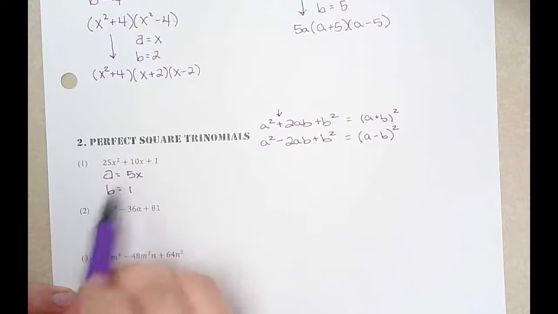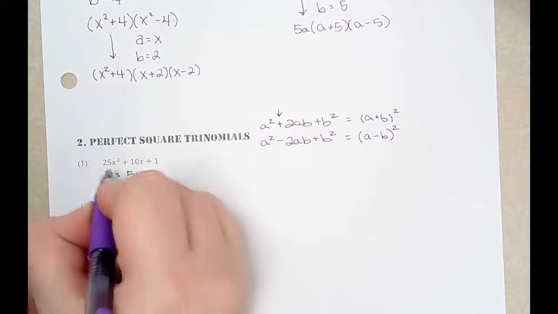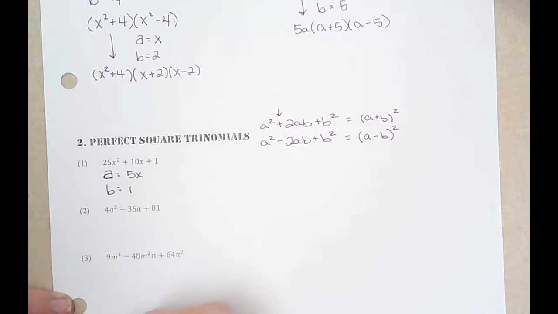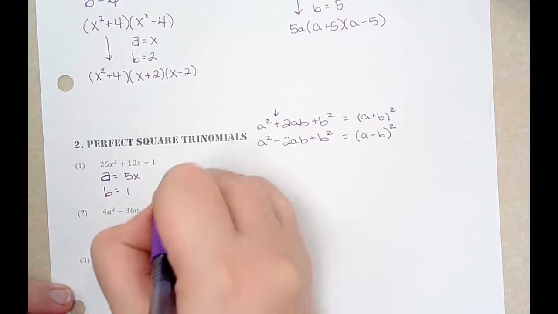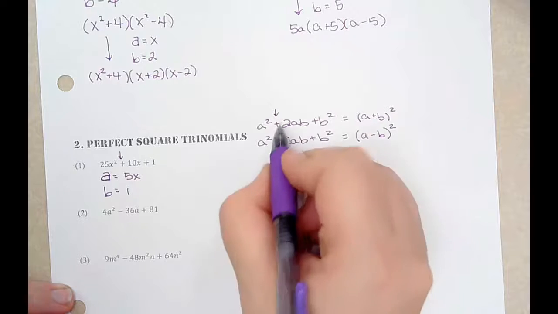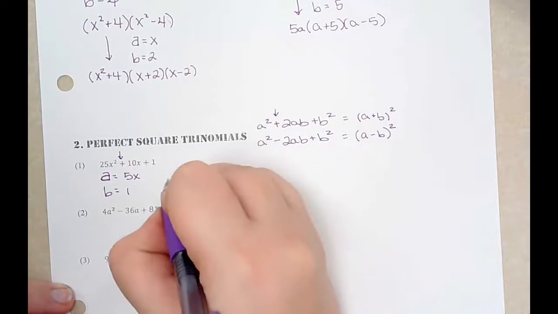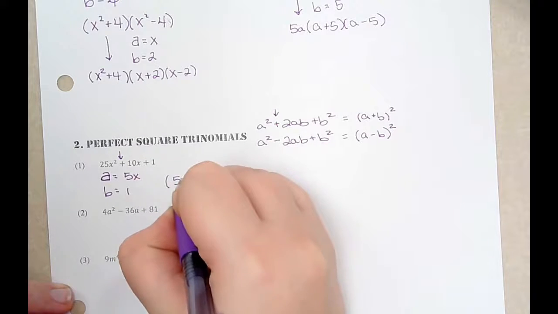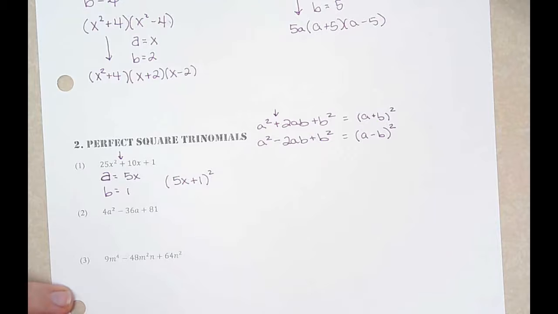Well, 2 times 5x times 1 is just 10x. So this is in the perfect square trinomial form. Once we have our a and our b, all we have to say is, well, this first addition sign was right there, so we're going to use this formula, and we're just going to say, well, it's 5x plus 1 squared. That's all it is.